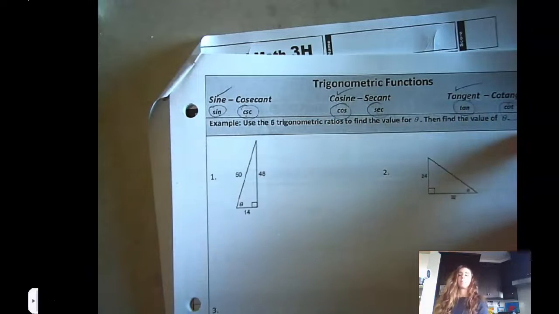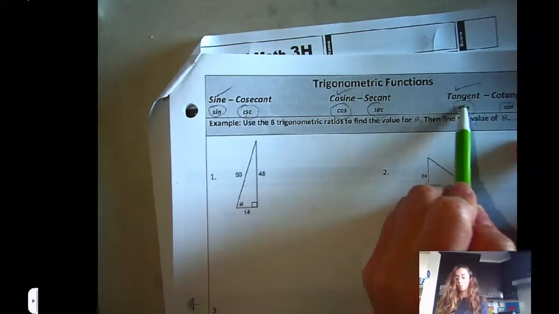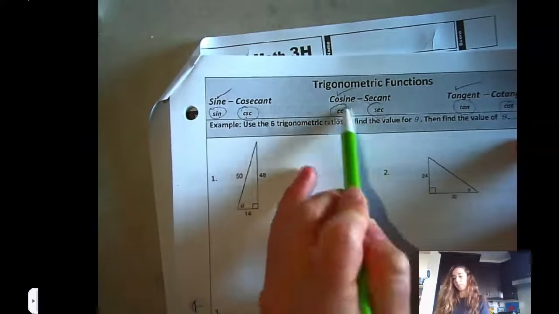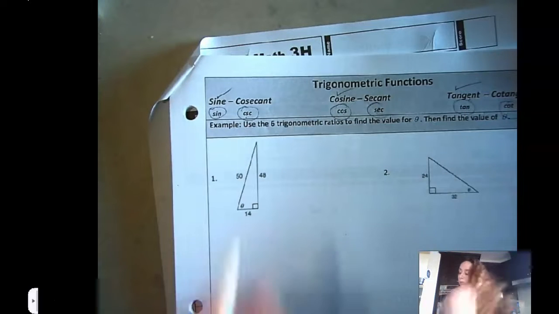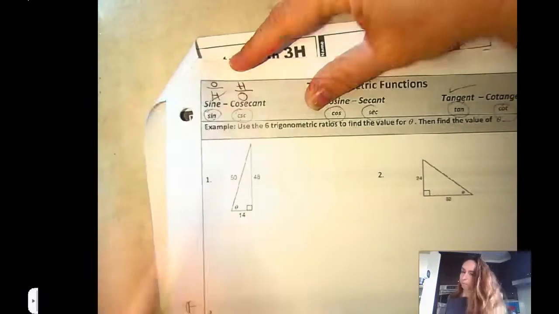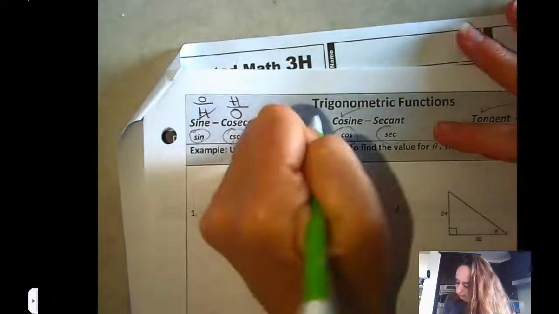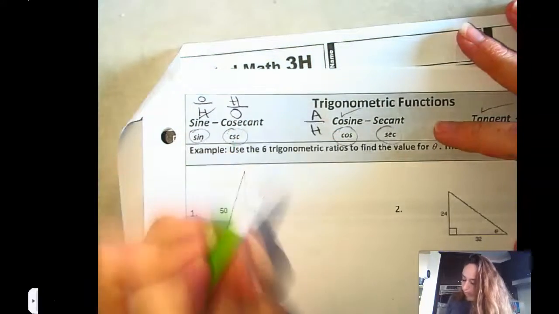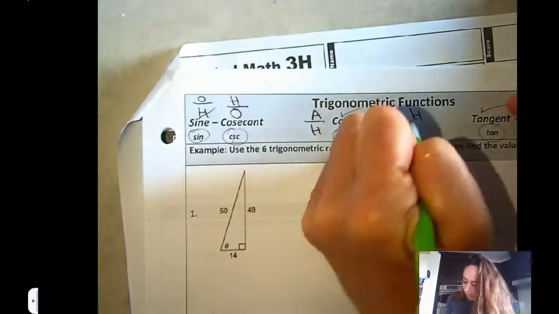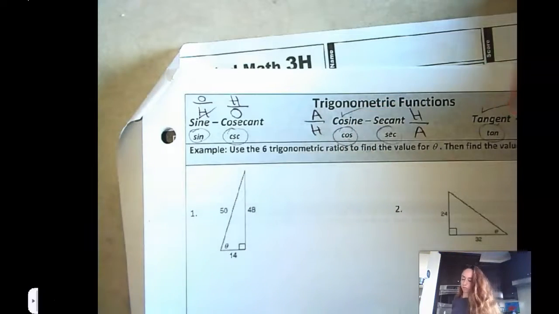A lot of people don't struggle with remembering these two go together, but it's remembering that these two go together. So if sine is opposite over hypotenuse, that means cosecant is hypotenuse over opposite. Okay? If cosine is adjacent over hypotenuse, that means secant is hypotenuse over adjacent.